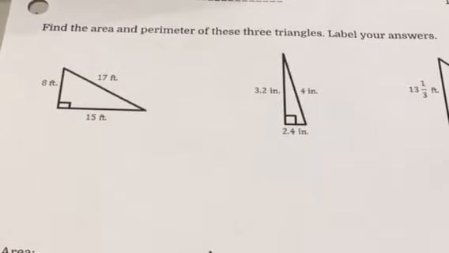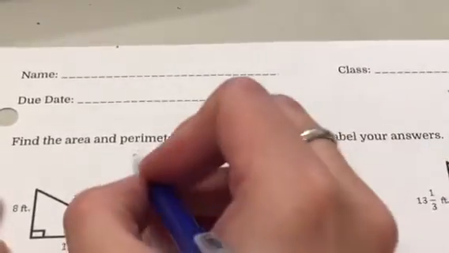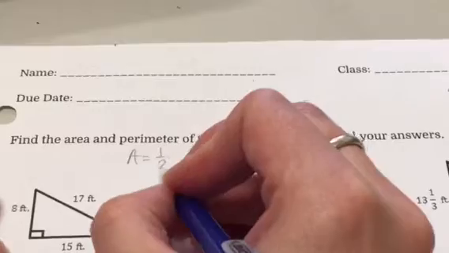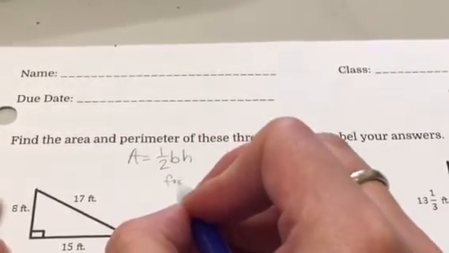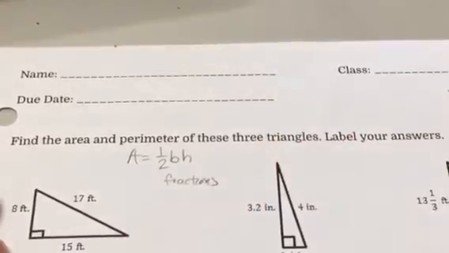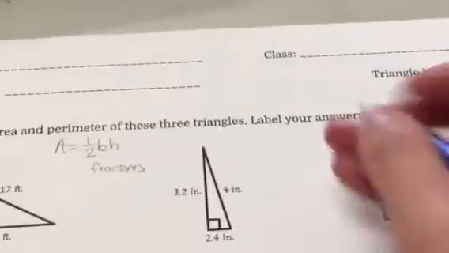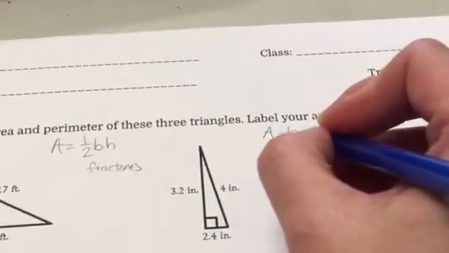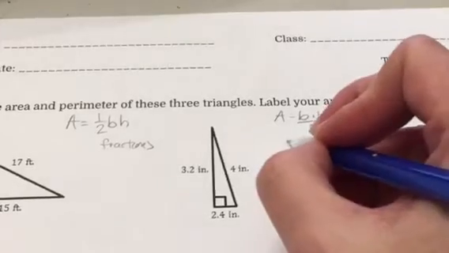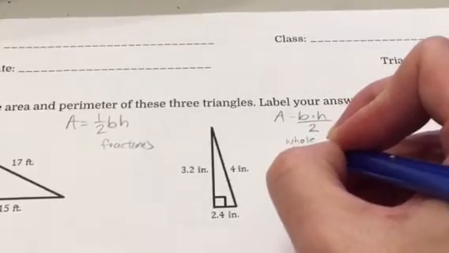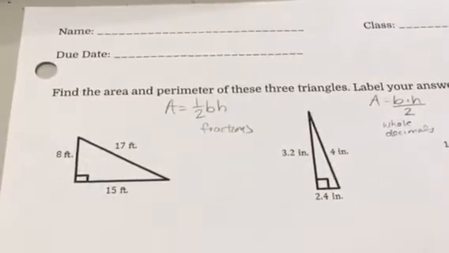So remember, when we're looking at triangles, there's two different formulas you can use. There's the area is 1/2 base times height, and we use this one when there are fractions labeled on the triangle, like this one has fractions. And the other one we would use is base times height divided by 2, and that we would use with whole numbers and decimals, such as the numbers here and the numbers here.